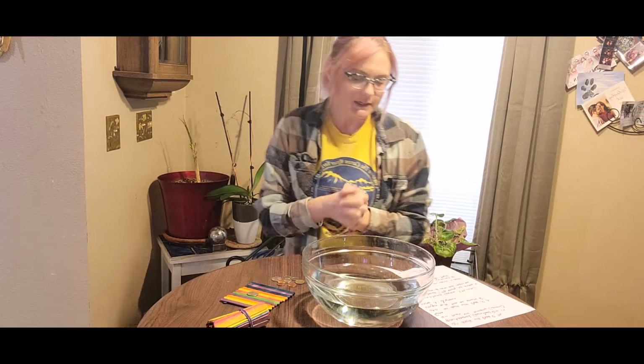Water displacement is when an object is placed in water and it pushes enough water out of the way to make room for itself in the water. This happens when we get into the bathtub and the water level rises.